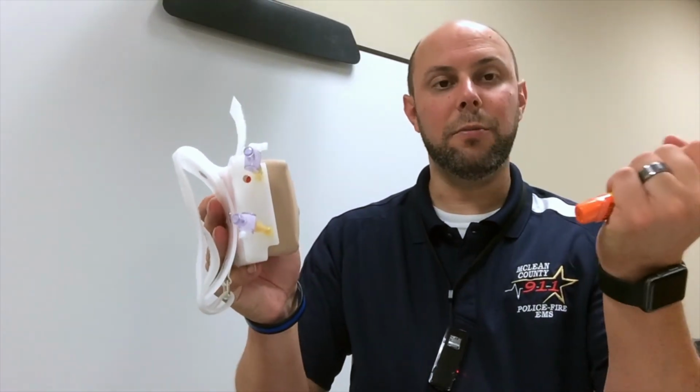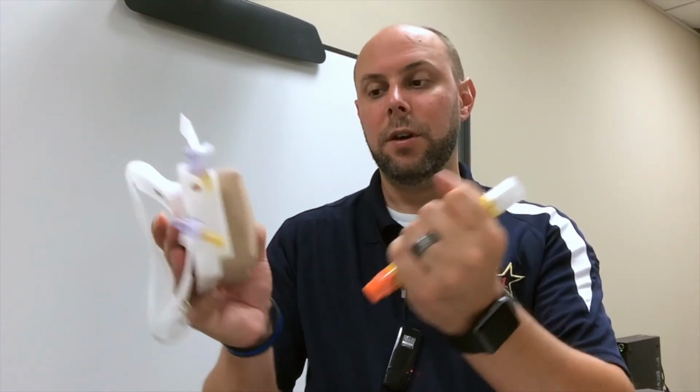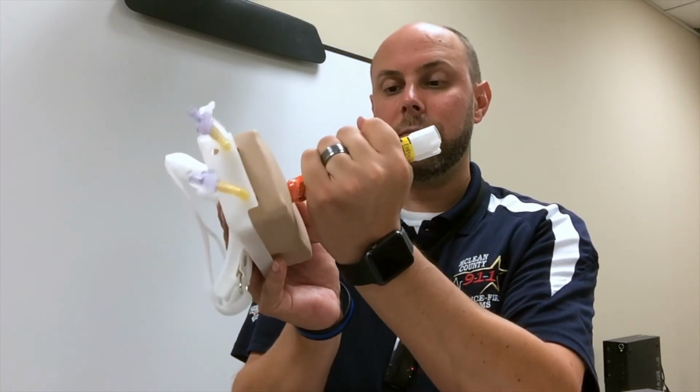So I've got my injection pad, same rules apply. Okay. Again, don't put anything over the ends. Administer, hold for 10 seconds.